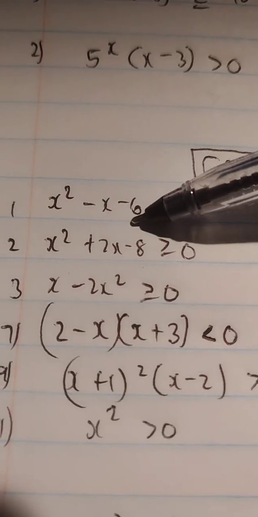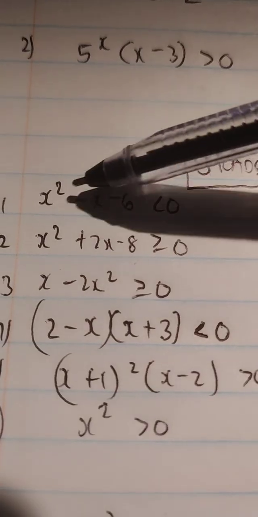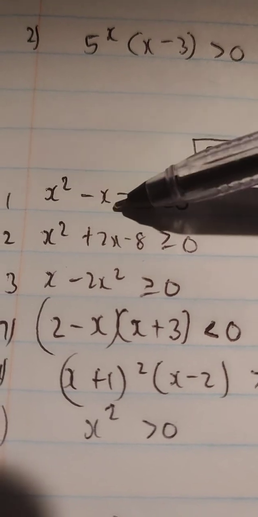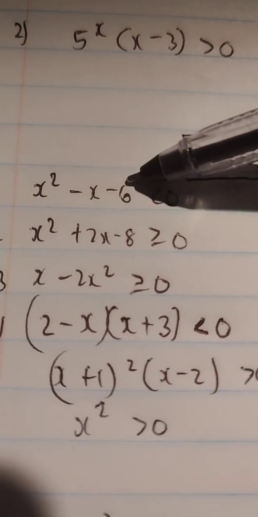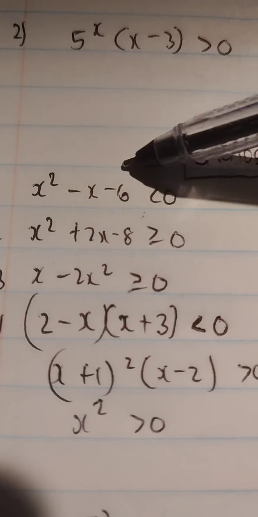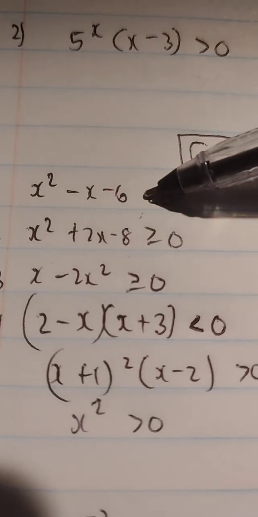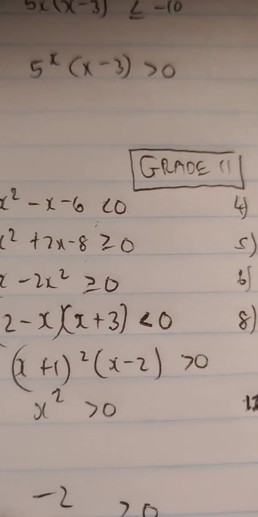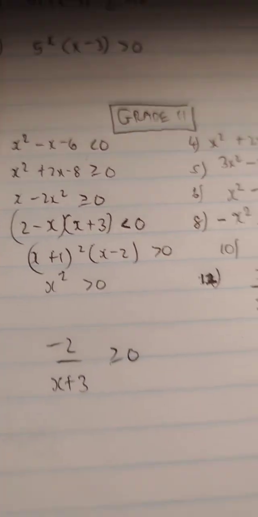If we were to substitute those values of x, they should give us a value that will be less than 0.